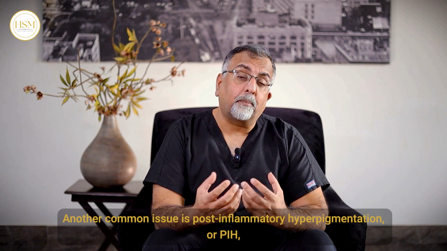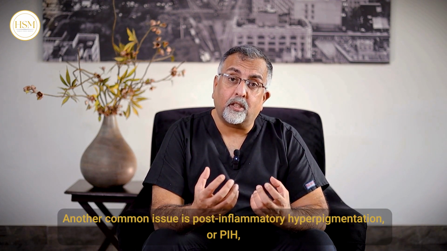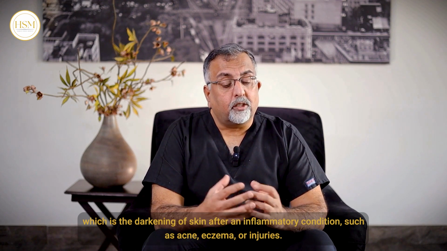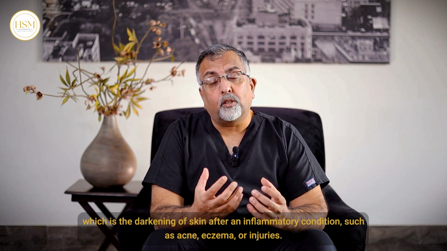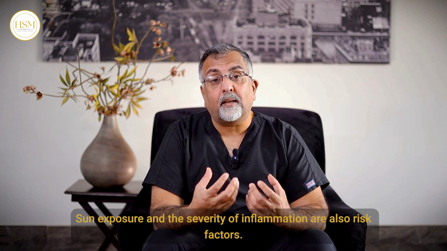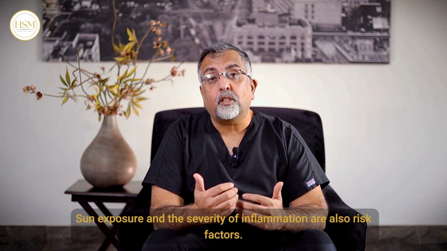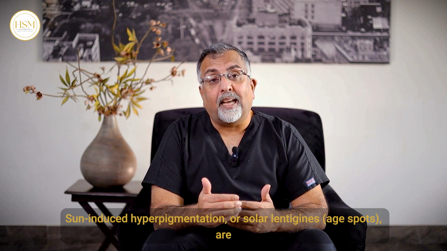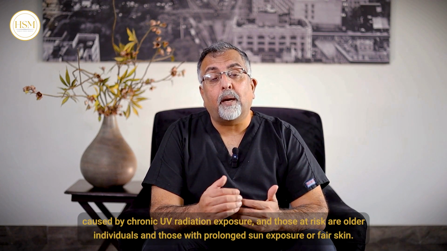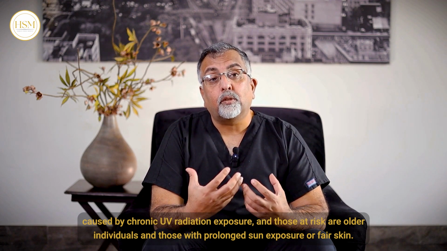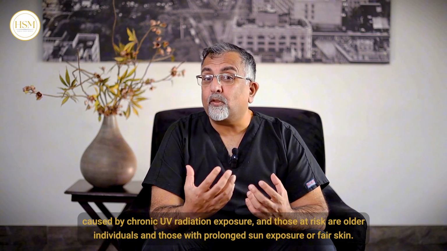Another common issue is post-inflammatory hyperpigmentation, or PIH, which is the darkening of skin after an inflammatory condition such as acne, eczema, or injuries. Those with darker skin tones are at higher risk for PIH. Sun exposure and the severity of inflammation are also risk factors. Sun-induced hyperpigmentation, or solar lentigines, age spots, are caused by chronic UV radiation exposure, and those at risk are older individuals and those with prolonged sun exposure or fair skin.